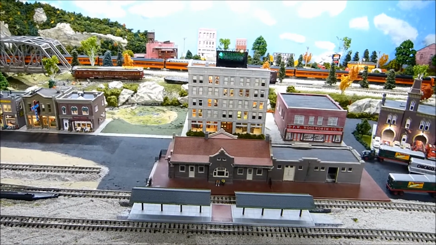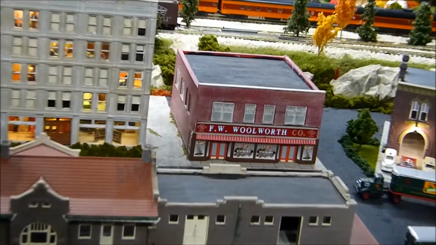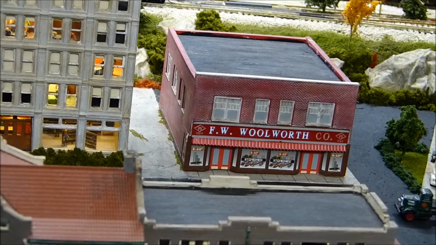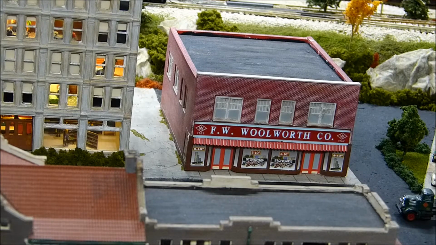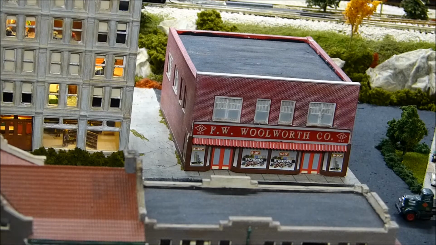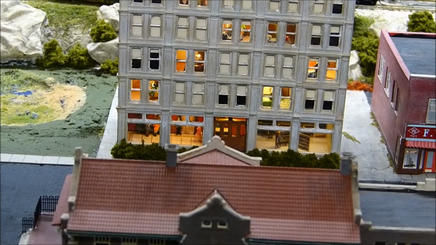This building over here is my Woolworths. That's the building I was talking about. I got the church and I got 4 or 5 houses with it. I actually bought a sign and I put the sign on the front of the building. Why Woolworths? I remember Woolworths as a kid. We used to go there, sit inside and have lunch. Really cool place.